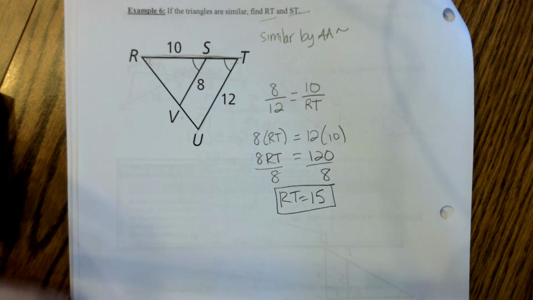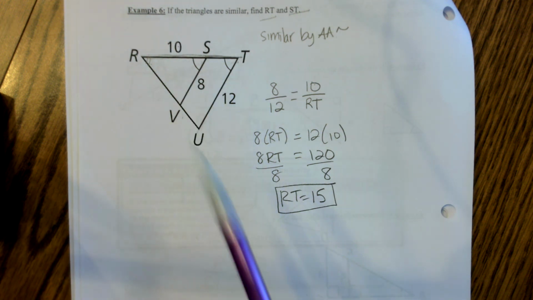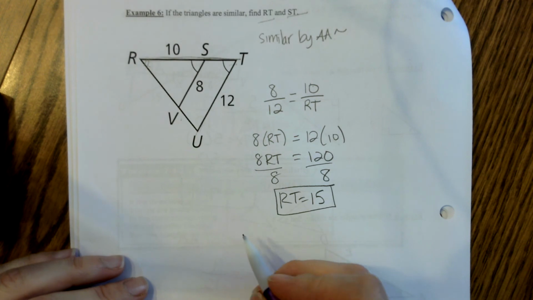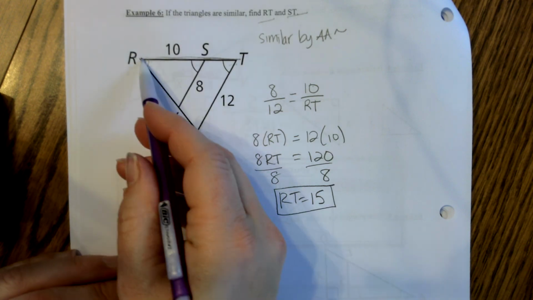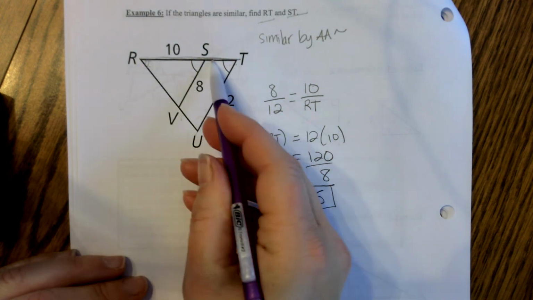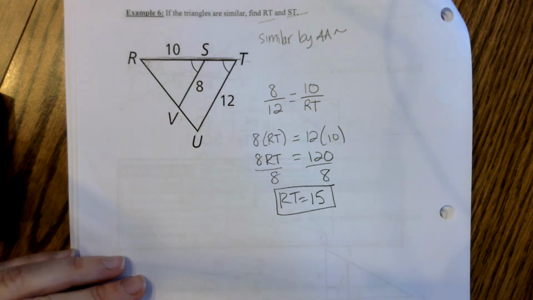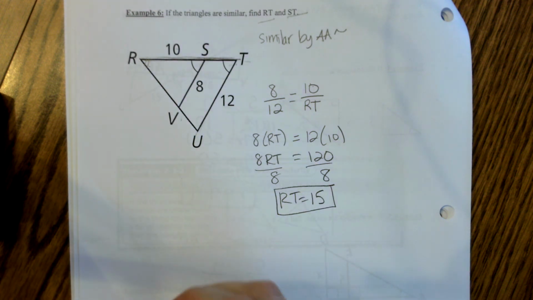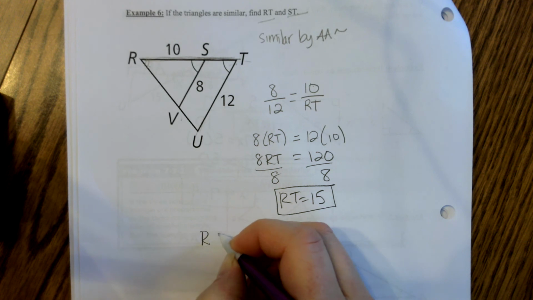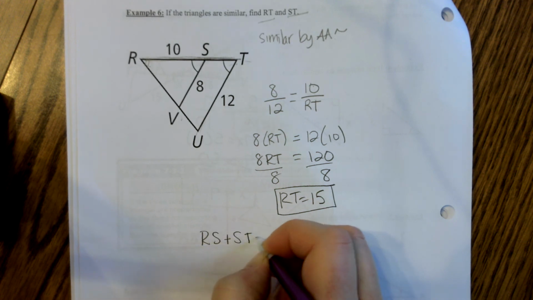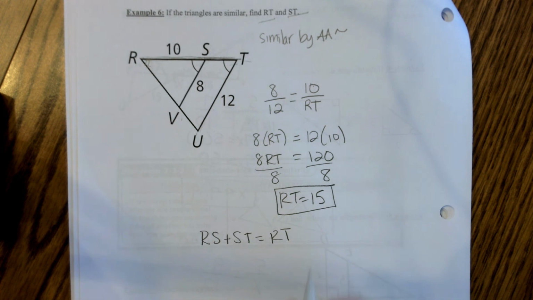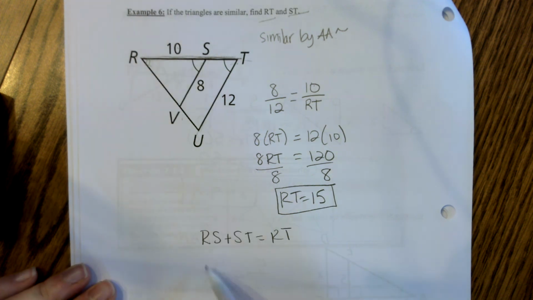So then to find ST, we know that this segment plus this segment equals the whole. So we would say RS plus ST equals RT. So we know RS is 10, plus ST equals RT, which we just found is 15. Subtract the 10, subtract the 10, ST equals 5.